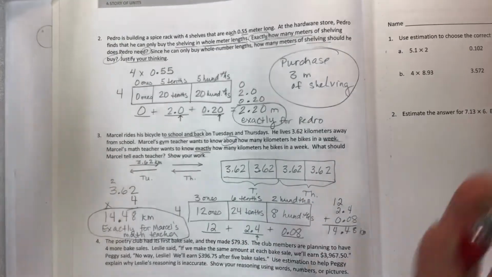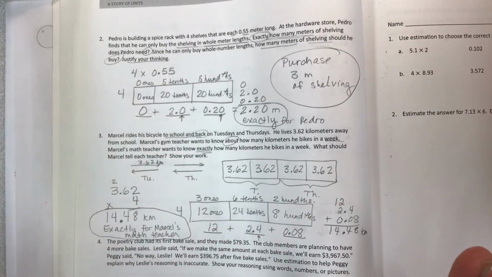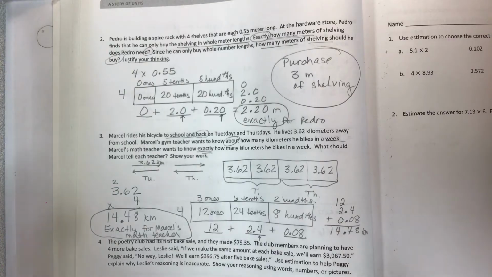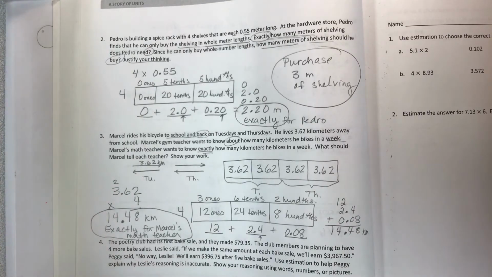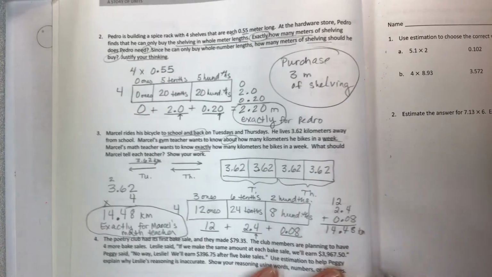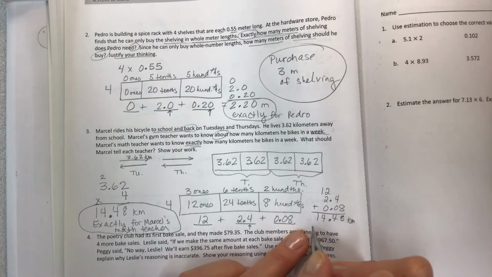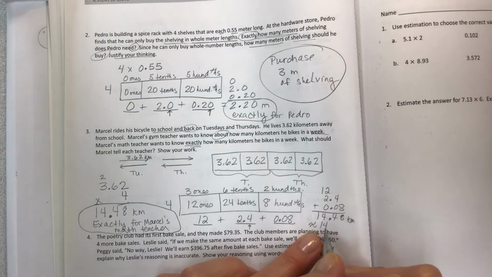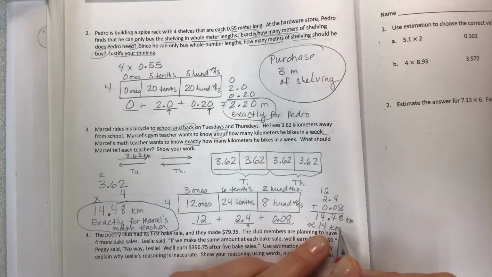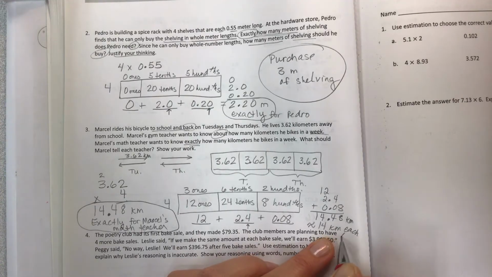There's no specific way that they tell you to round. It doesn't say tenths or hundredths or ones. So a lot of students will just take the 14 and 48 hundredths and round that to 14, so it's approximately 14 kilometers each week.